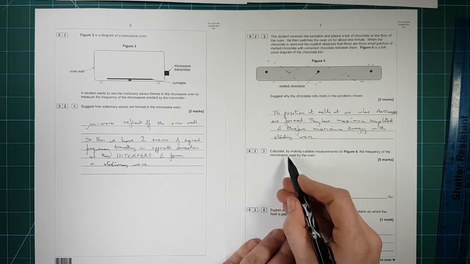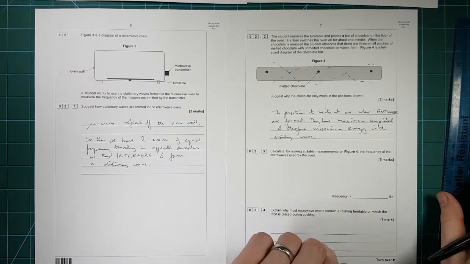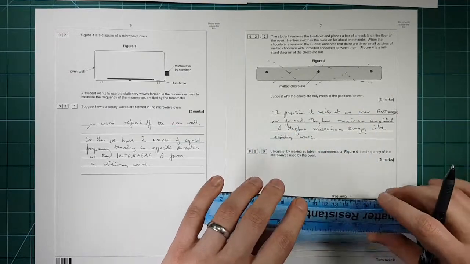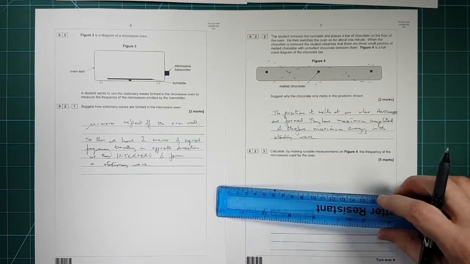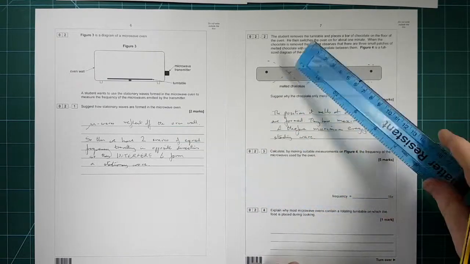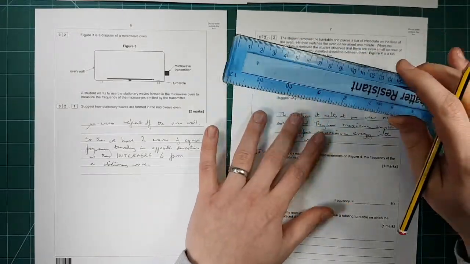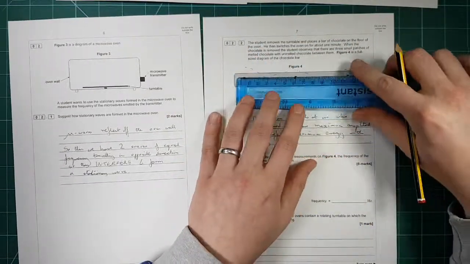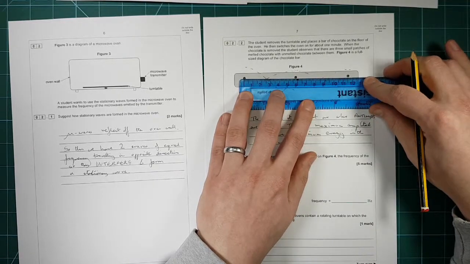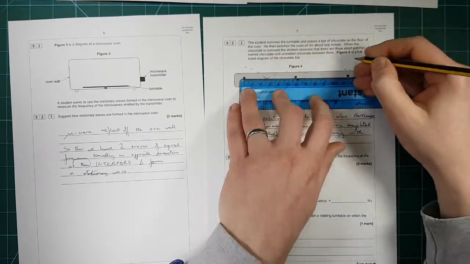Okay. Calculate, by making a suitable measurement on figure 4, the frequency of the microwaves in the oven. So we need to find out what the wavelength is. So the first thing we need to do is measure between two of these antinodes, but you always are going to end up measuring the furthest distance that you possibly can. So you could measure from there to there, but you shouldn't.